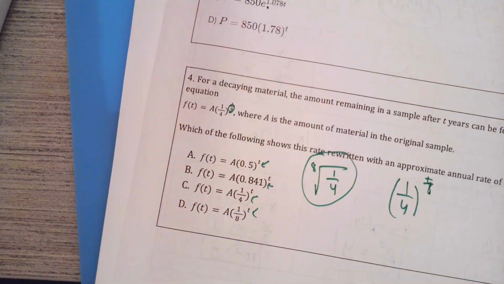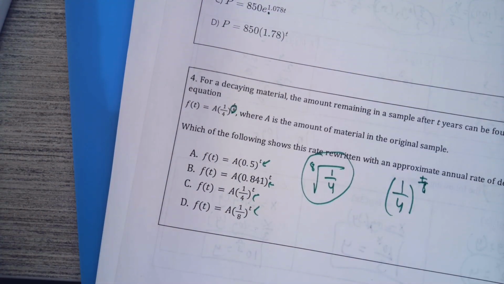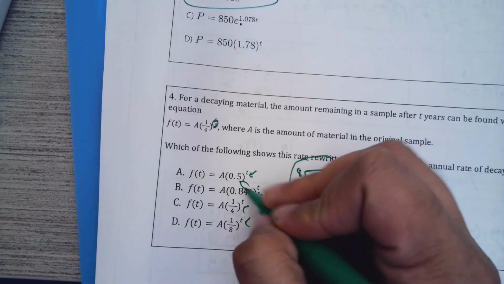Let me try this actually, so you know the answer. 0.25 to the power of 1/8 is 0.84, so it's this one, 0.841.